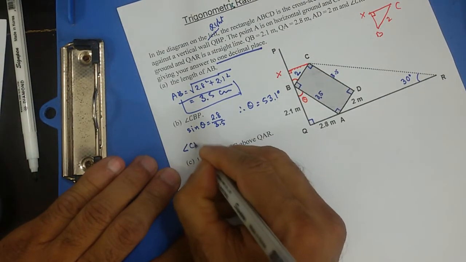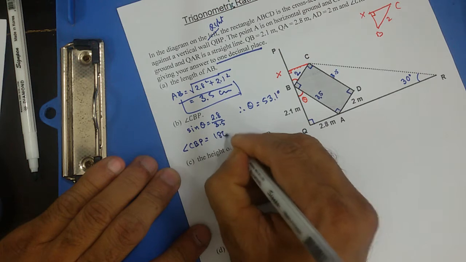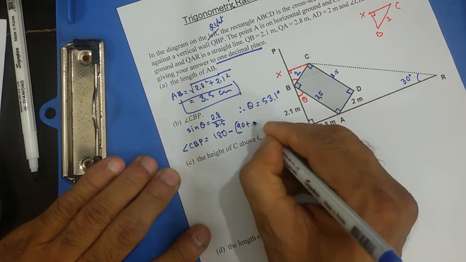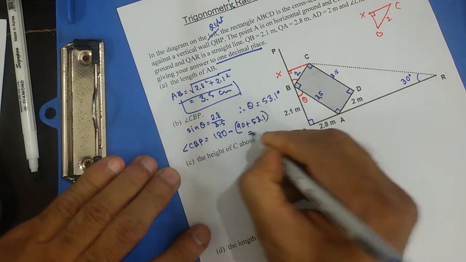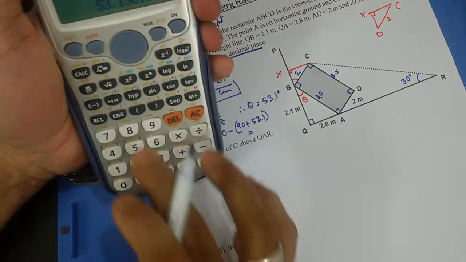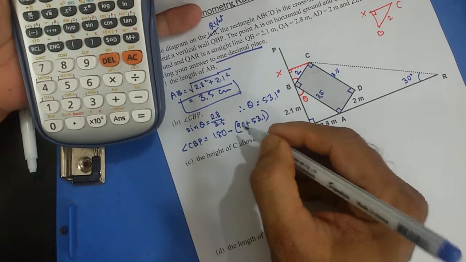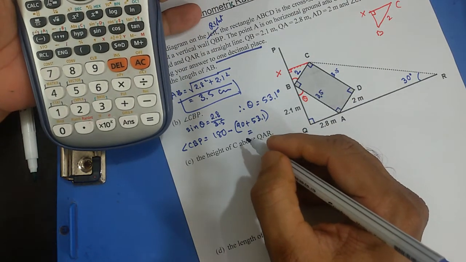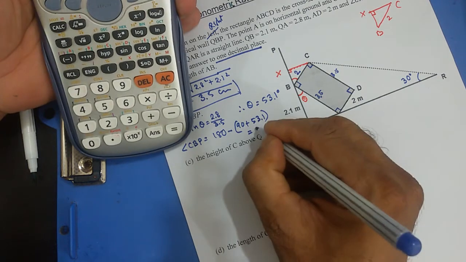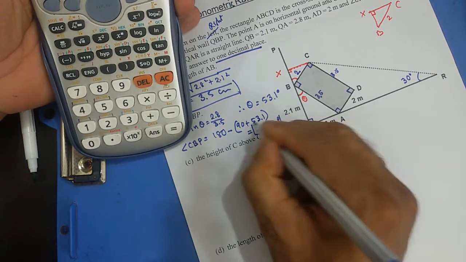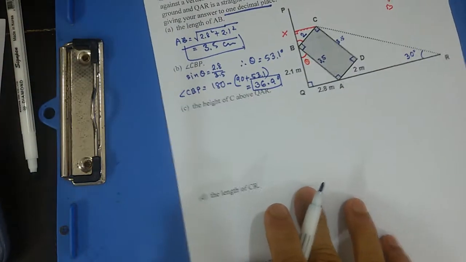Therefore, angle CBP would be 180 minus 90 minus 53.1, and that gives me 90 minus 53.1, which is 36.9 at 1 decimal place, 36.9 degrees. So that's this angle over here.